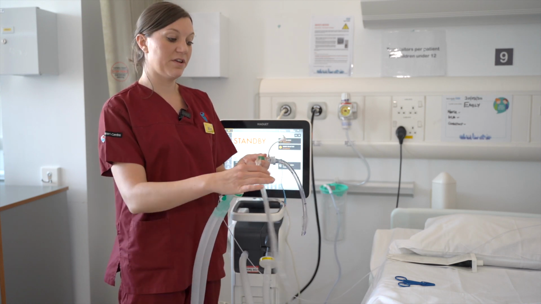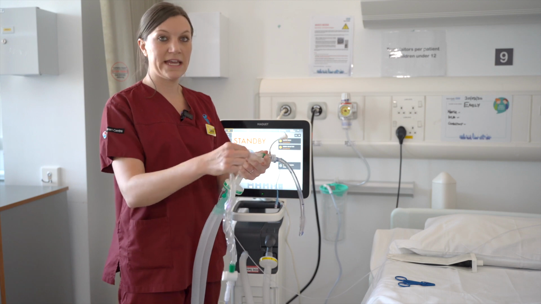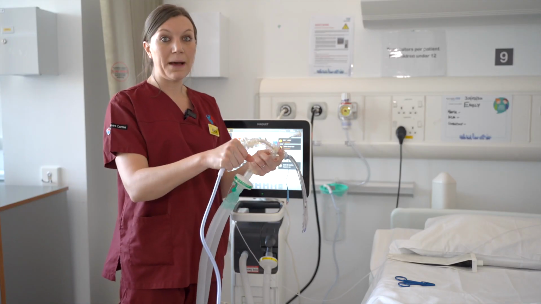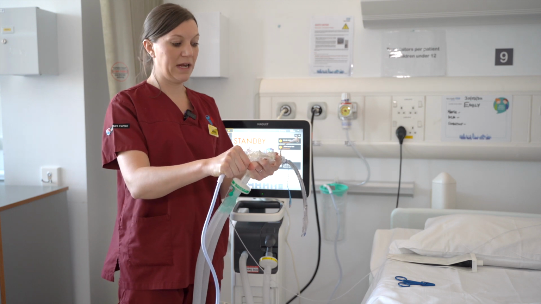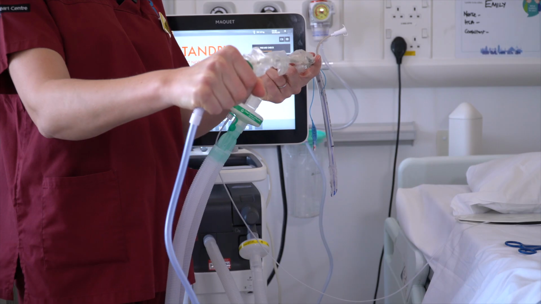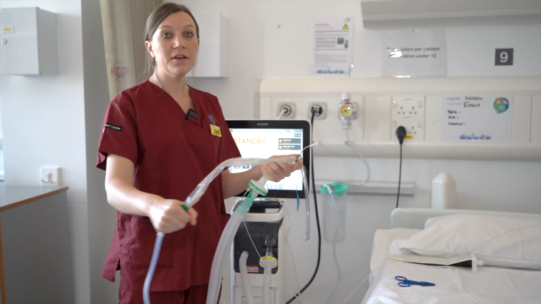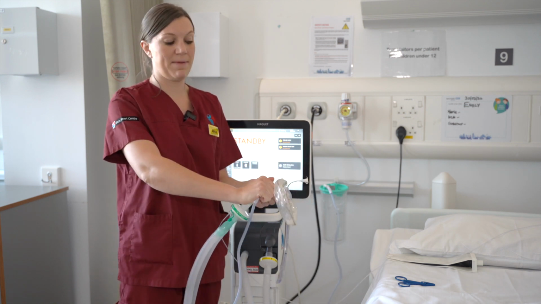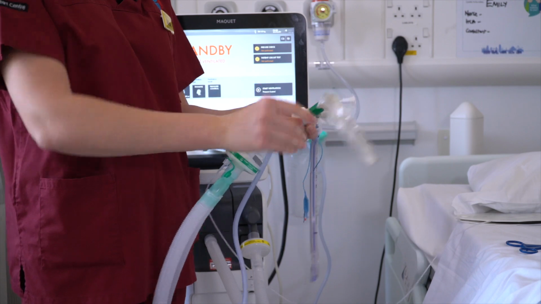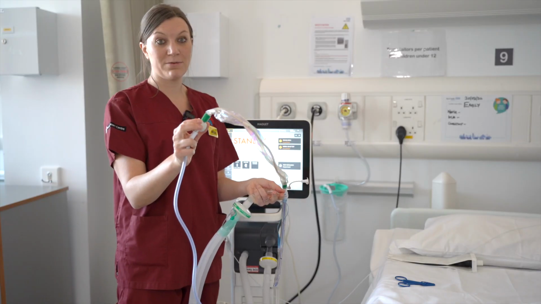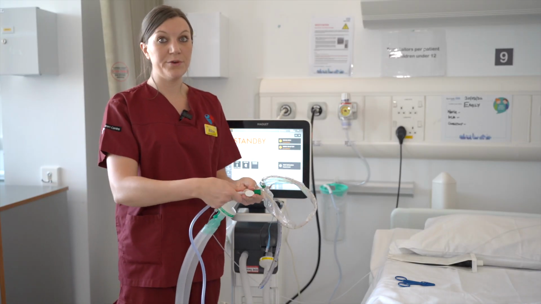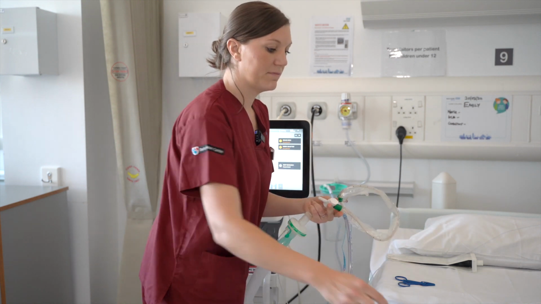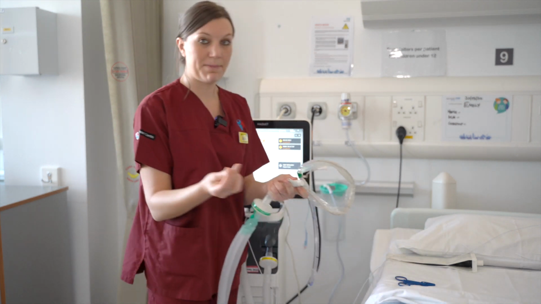From here, you can insert the suction catheter into the endotracheal tube, apply your suction and pull out gently. You must then make sure that you lift and twist the cap again so it's no longer able to be depressed. Remove the suction and reapply your cap.